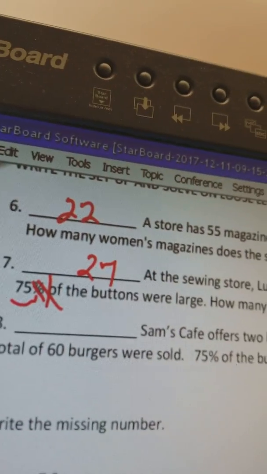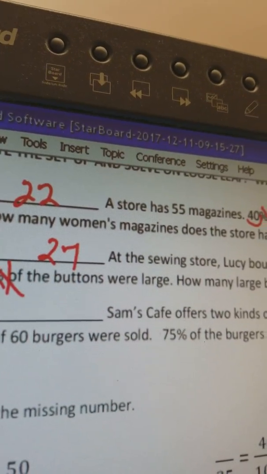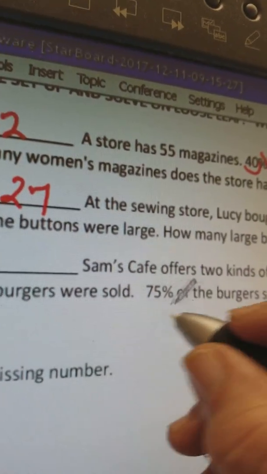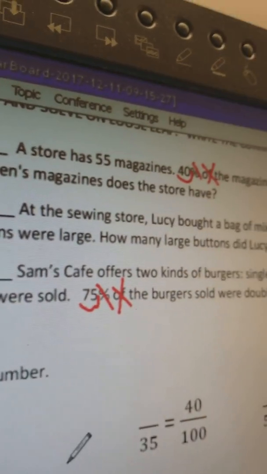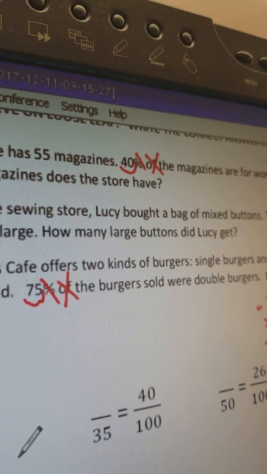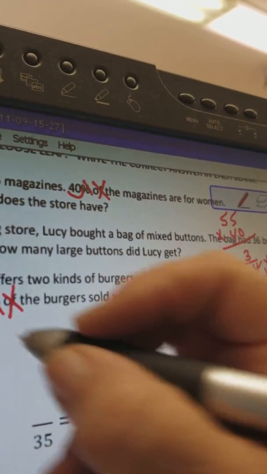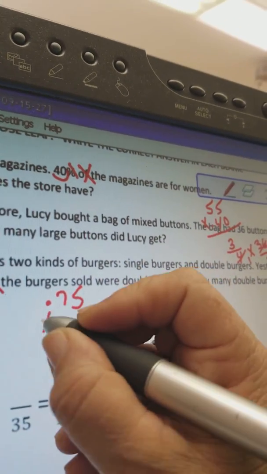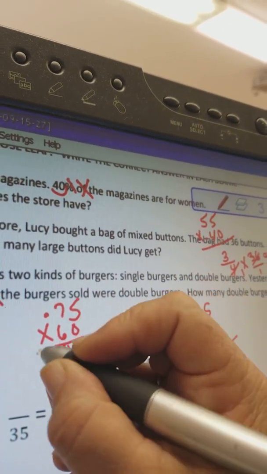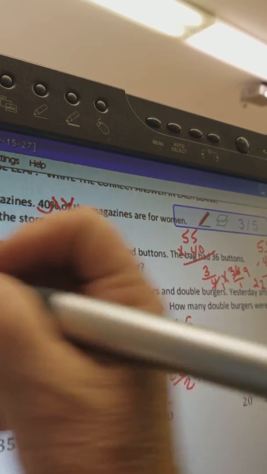Sam's Cafe offers 2 kinds of burgers, single burgers and double burgers. Yesterday afternoon, 60 burgers or so. 75% of the burgers were double burgers. So you do 0.75 times 60, 45, 2 places behind the decimal, 45 burgers.